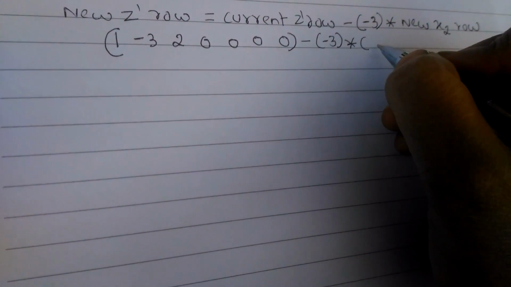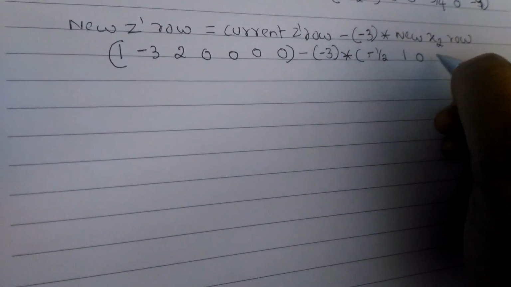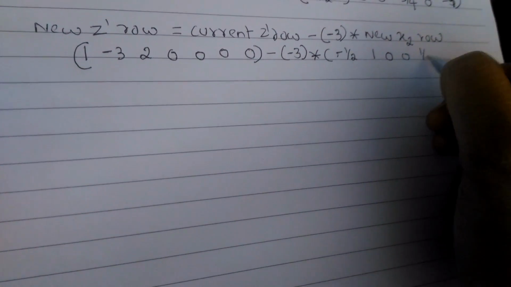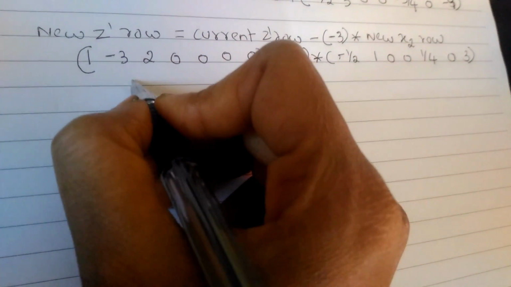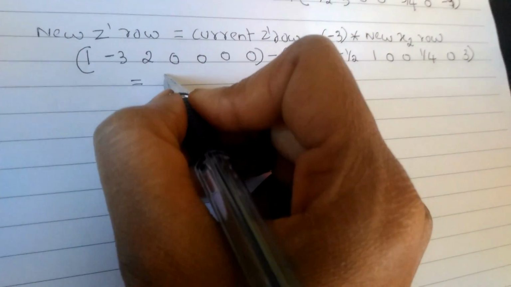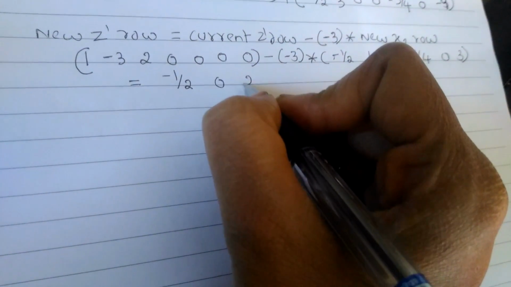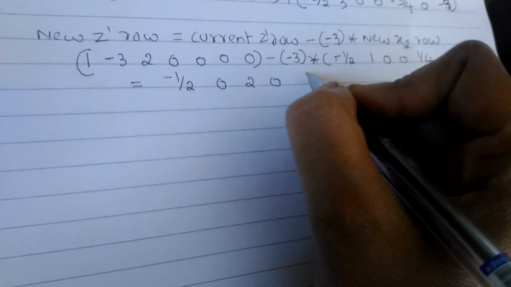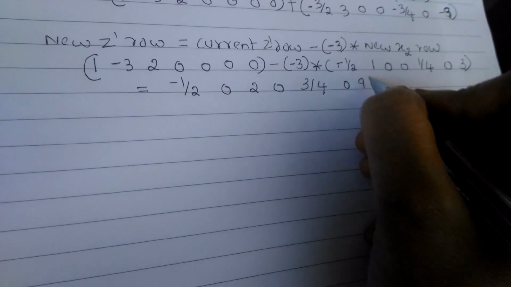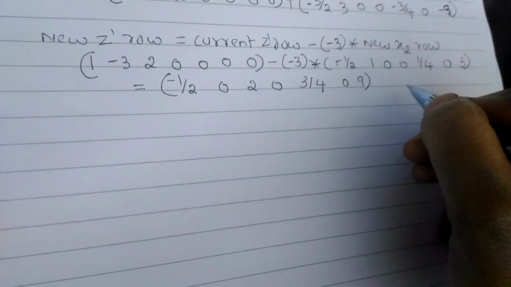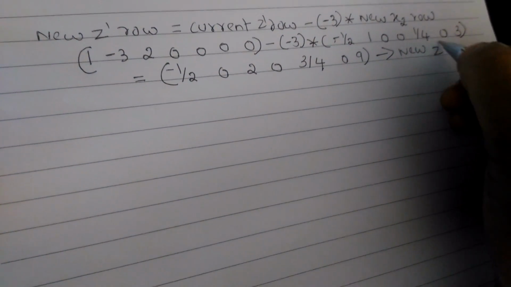All the values in the new x2 row are -1 by 2, 1, 0, 0, 1 by 4, 0 and 3. And the answer for all these will be -1 by 2, 0, 2, 0, 3 divided by 4, 0 and 9. So these are the values of your new z complement row.